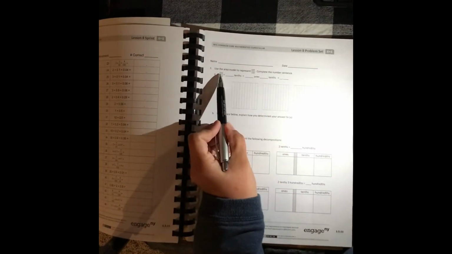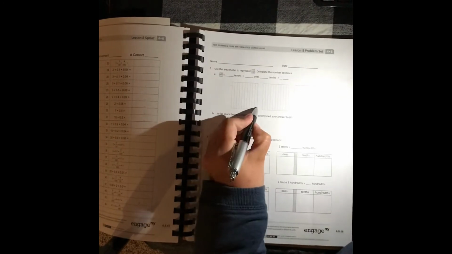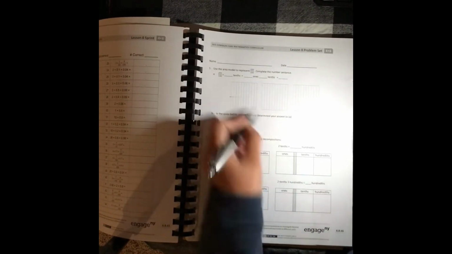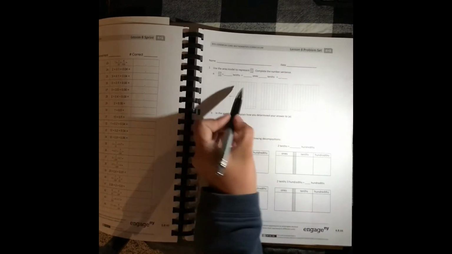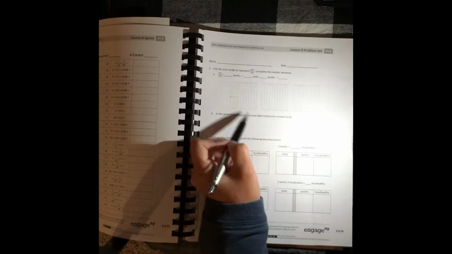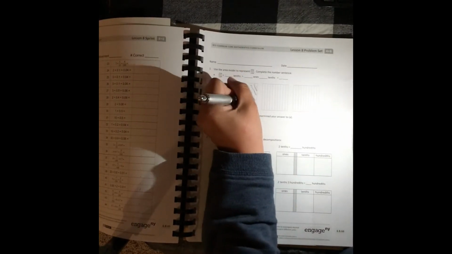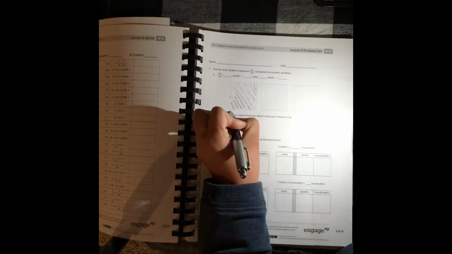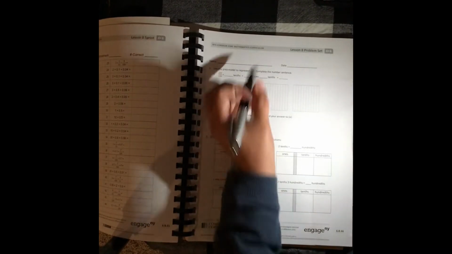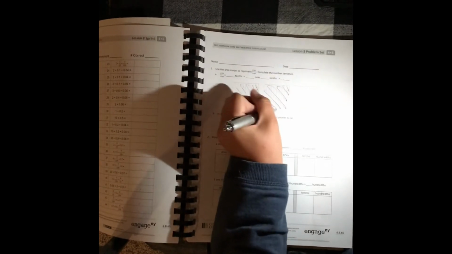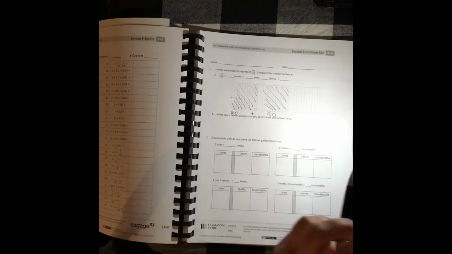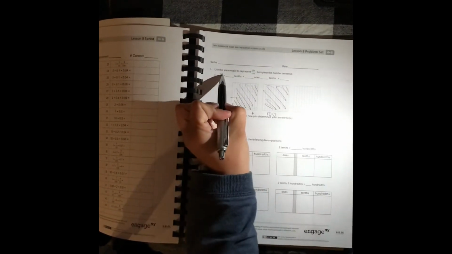I know that 250, I could break these up into 10 parts, and that would equal 100 because there's already 10 here. If I broke them this way, it would be 100 little pieces. So 100 100ths, 100 here. That's still not 250. Another 100 is 200, correct? And now I need to do 50.